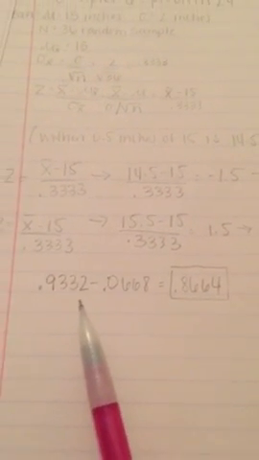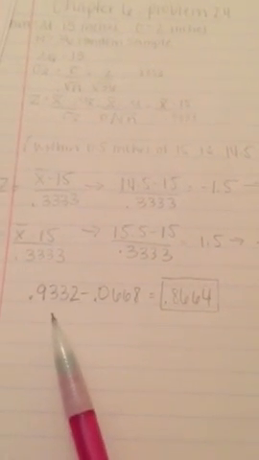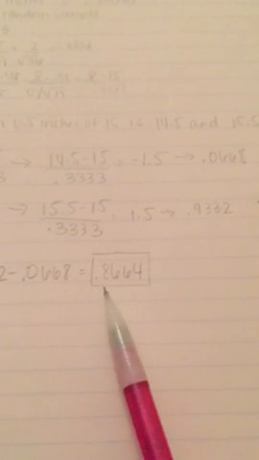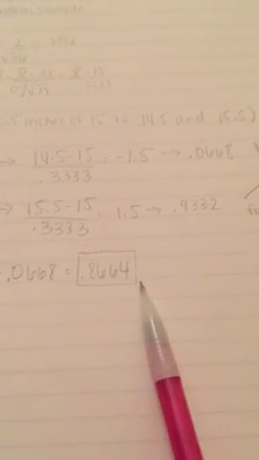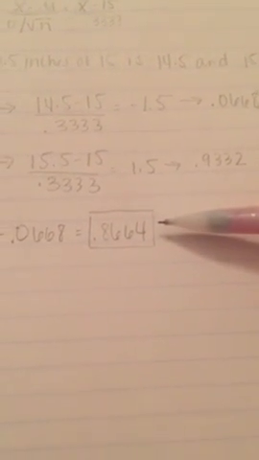And then what you have to do is subtract the lesser value from the greater value, which will leave you with 0.8664. So to answer the question, what is the probability that X bar is within half an inch of the claimed population mean? And this is the probability.